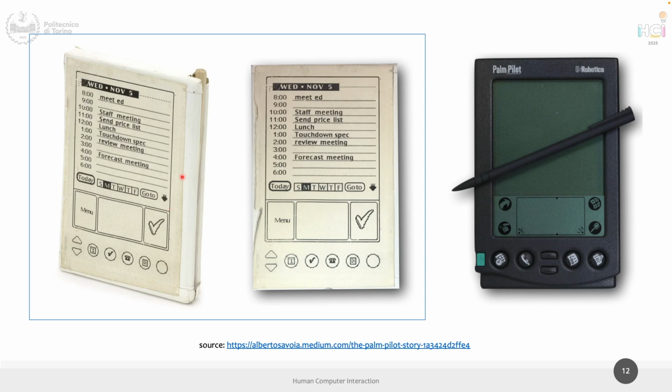What can you not understand from this kind of prototype? How the pen works. How the pen works means, if it writes well on the screen. The speed of writing, the pressure you have to put on the screen, the quality of the rendered pen, all these things you cannot understand.